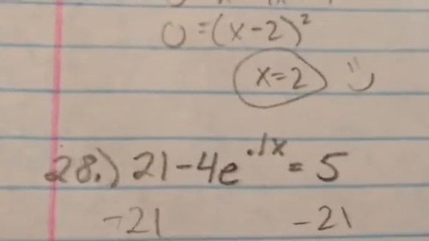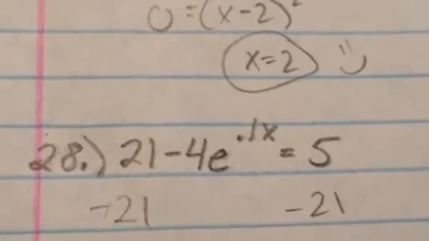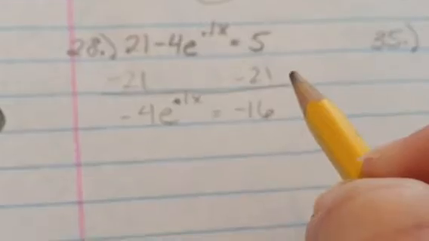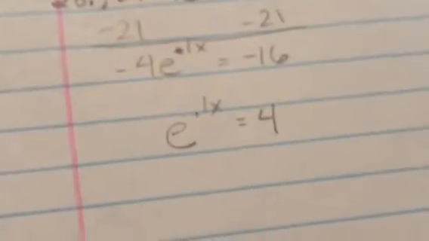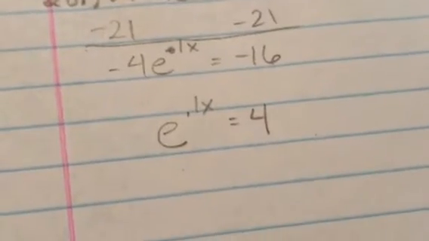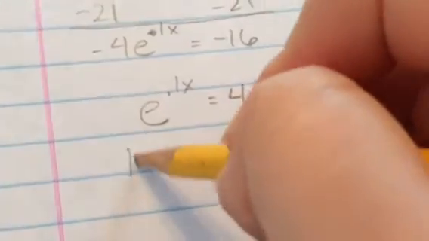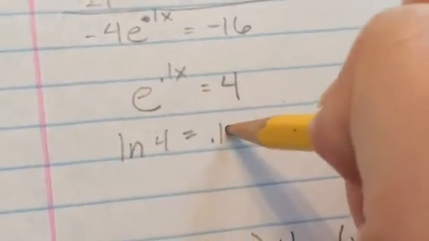Anyways, subtract 21 over, right? Subtract 21. And you get negative 16. So now I have, let's see if I can actually get this on video while I write. Negative 4e to the 0.1x equals negative 16. And you guessed it, divide by negative 4 next. So I get e to the 0.1x equals 4. And now, totally can't get the bases the same, so put it in log form. Or ln both sides, either way you look at it. We get ln of 4 equals 0.1x.